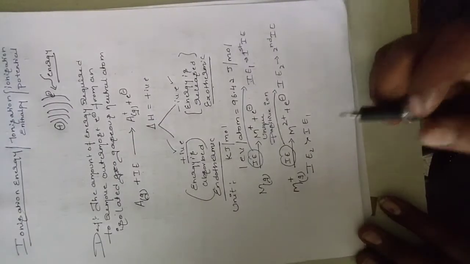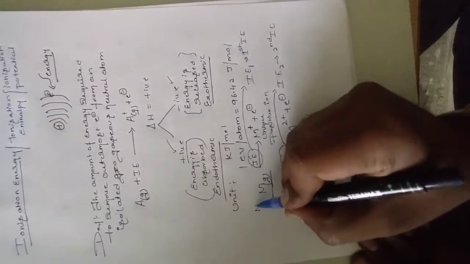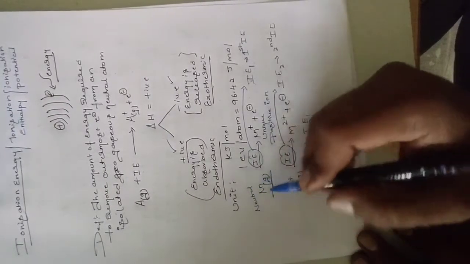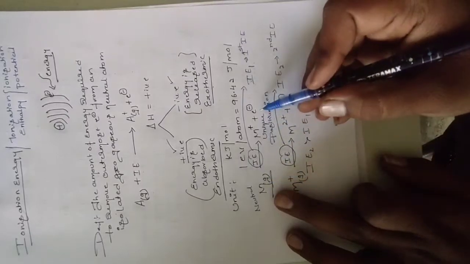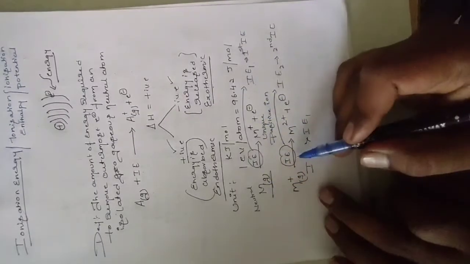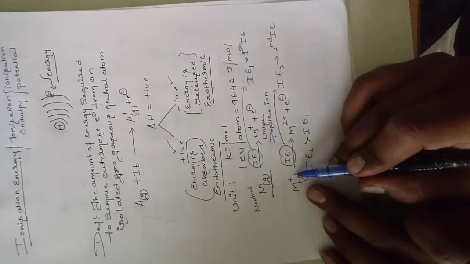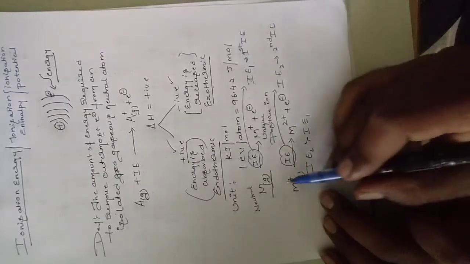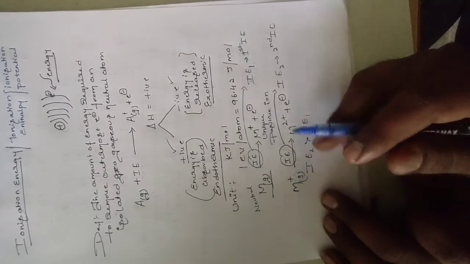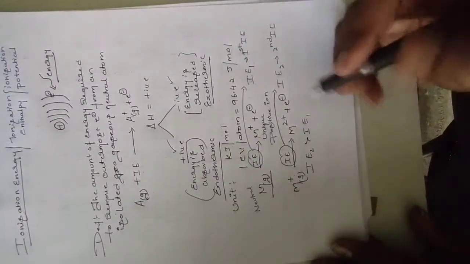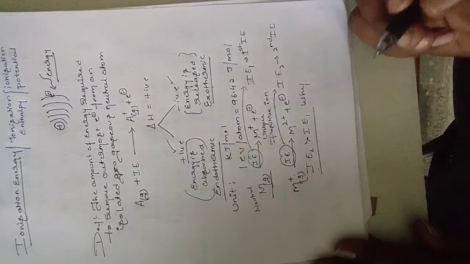Why is ionization energy 2 greater than ionization energy 1?